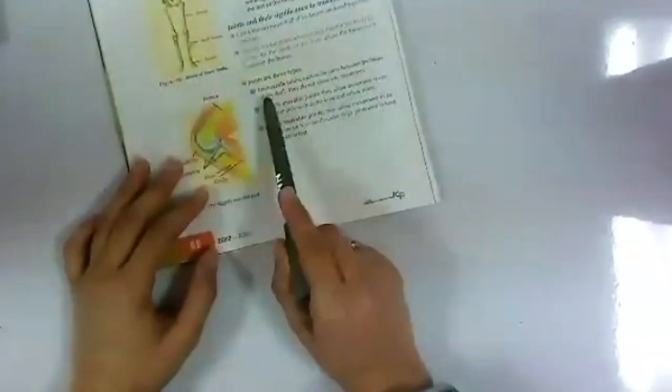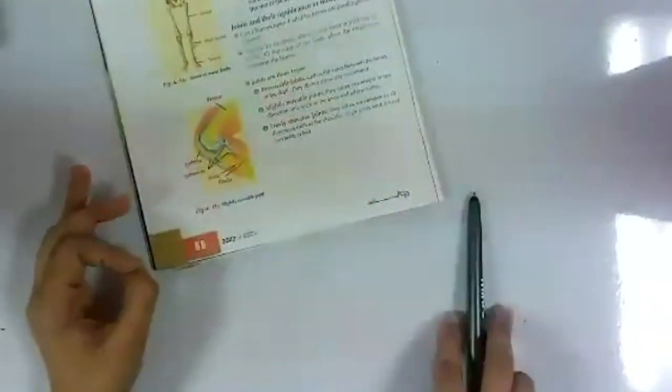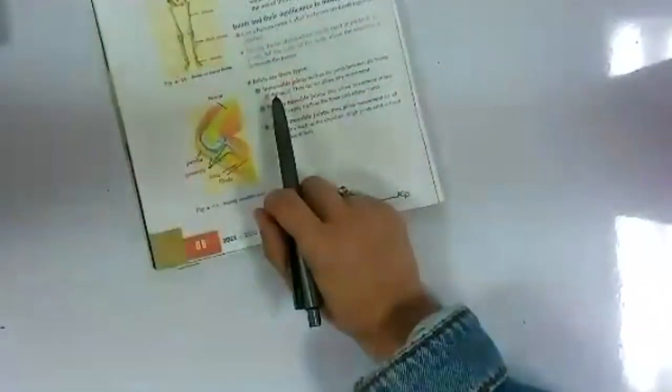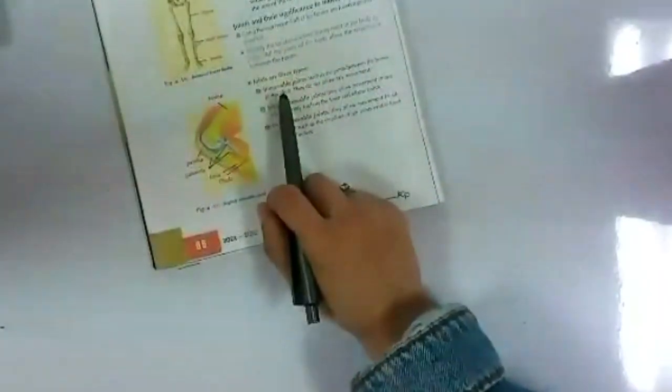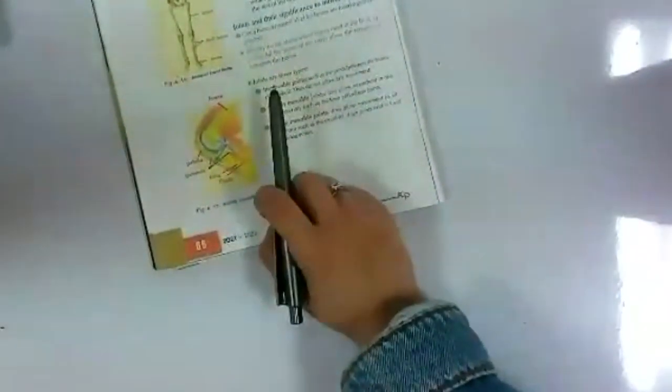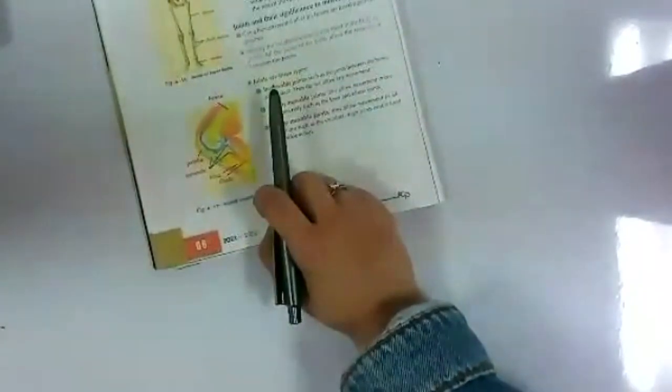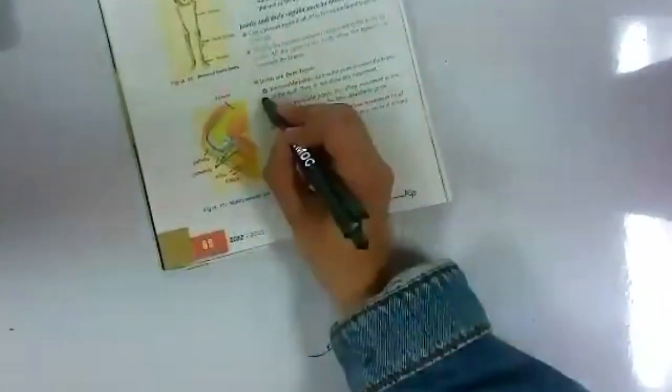An example of immovable joints is between the bones of the skull.